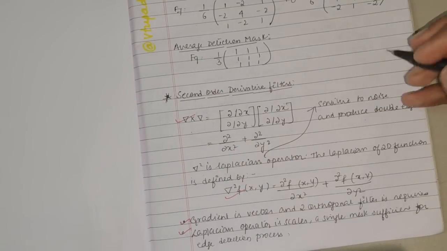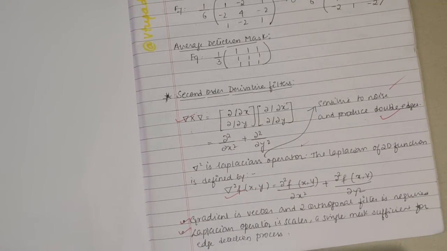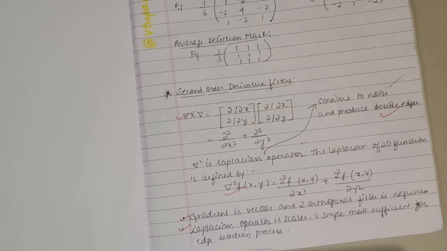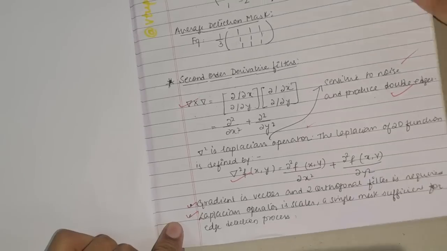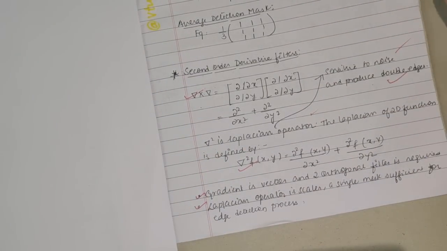What it will do is produce double edges. At the same time, it is too sensitive to noise. Once you have the Laplacian operator, you apply the Laplacian function to it. The Laplacian function is determined by delta square of f of x comma y equals dou square f of x comma y upon dou x square plus dou square f of x comma y upon dou y square. A few points to remember: the gradient is a vector, and we apply two orthogonal filters. Next, the Laplacian operator is a scalar, that is, a single mask is sufficient to carry out the edge detection process. Okay.